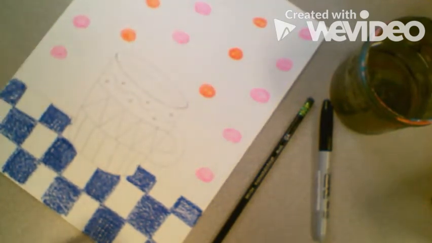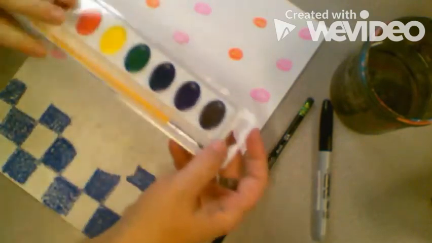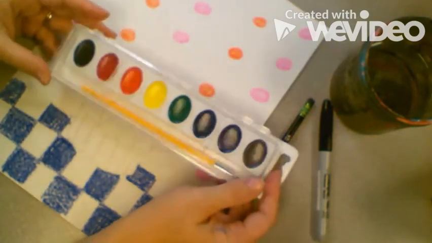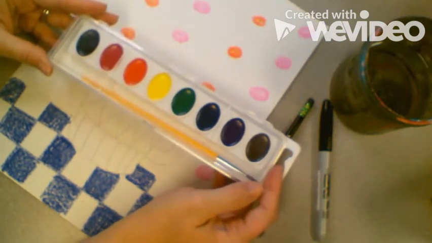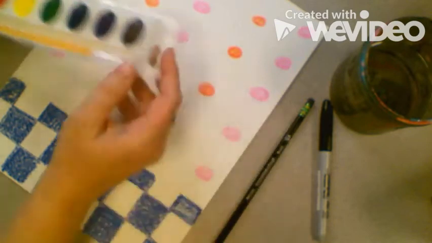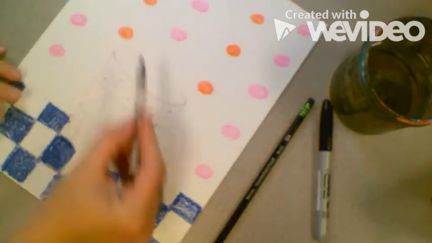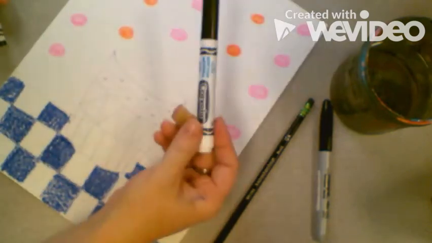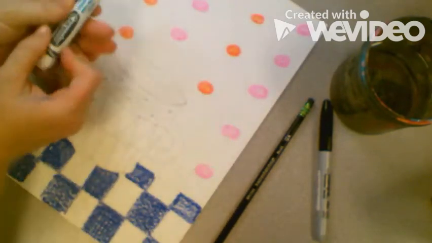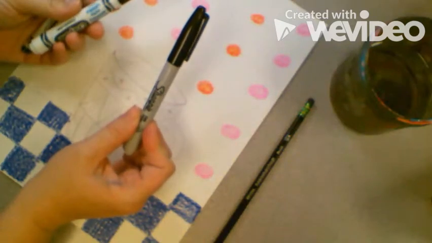Now, here's the part where I would tell you if you are going to continue coloring, you don't have a paint set at home, like one of these, okay? And that's okay if you don't. If you don't have a paint set at home, then just continue coloring, okay? And you can go on and trace your pencil lines with a black crayon, your Crayola marker, or if you have a Sharpie, you can do that as well.